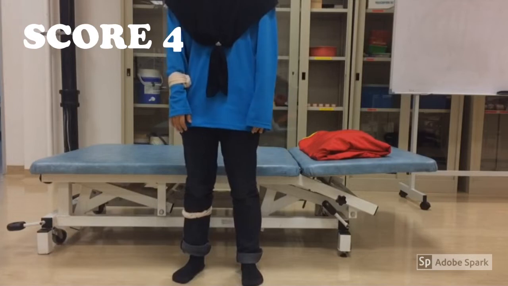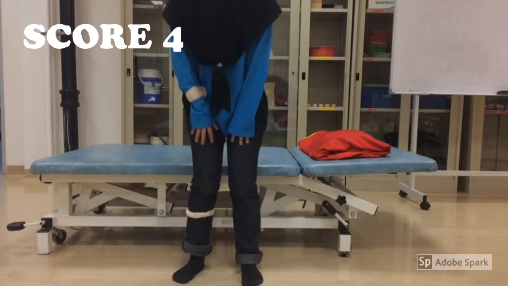For score 4, the patient stands up and is able to remain standing for 5 seconds with hips and knees extended and the weight evenly distributed. That one is score 4.